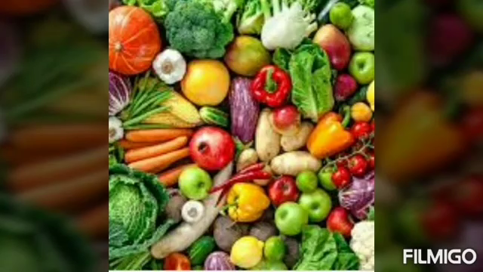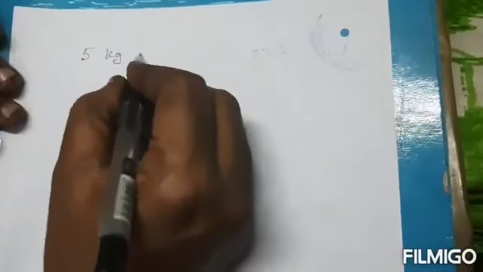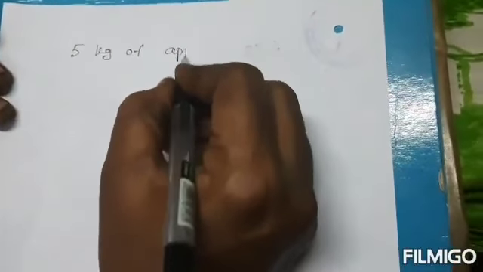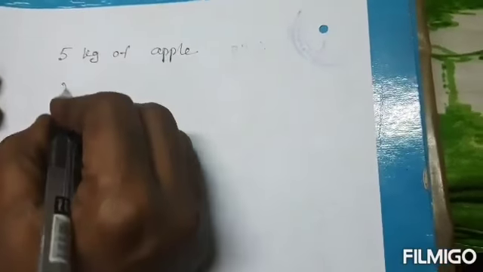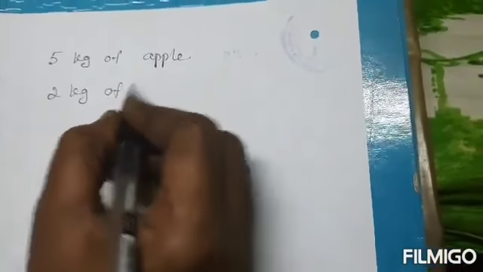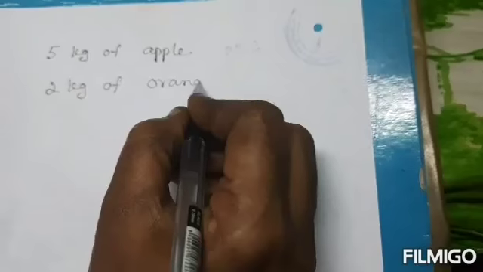Look at this picture. There are fruits and vegetables. If we need to buy fruits and vegetables, we would ask the shopkeeper for 5 kilograms of apples or 1 kilogram of oranges, or 2 kilograms of oranges.